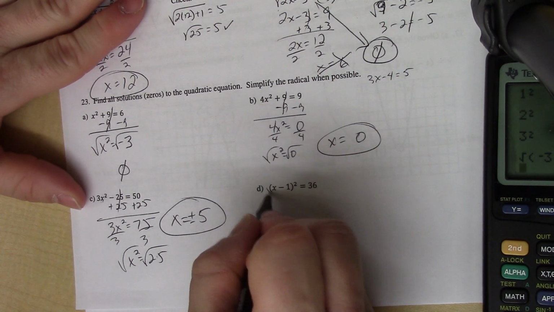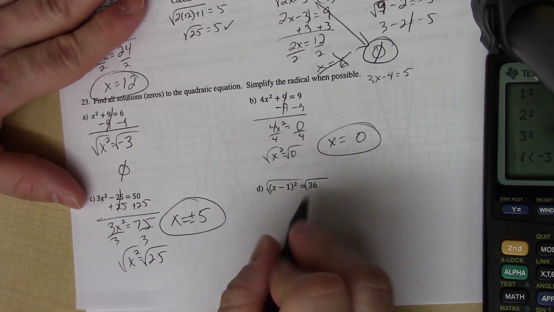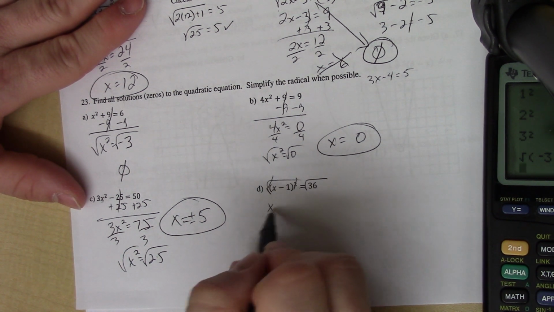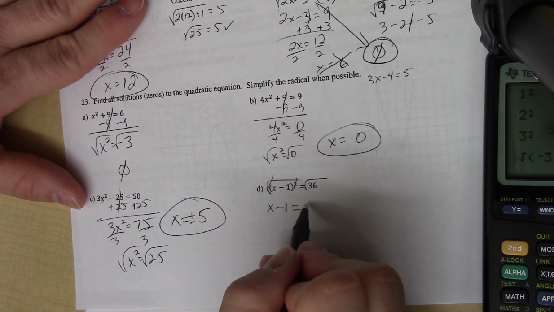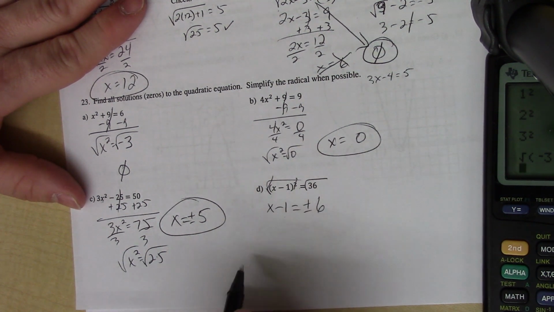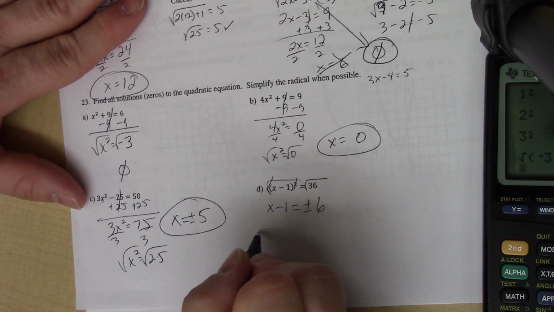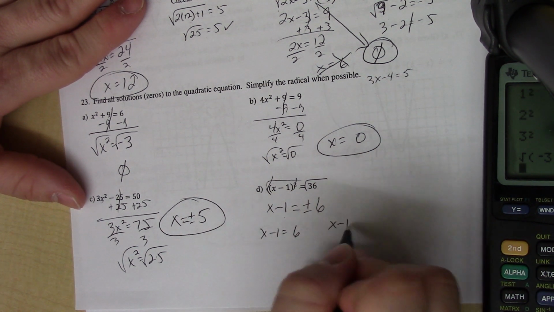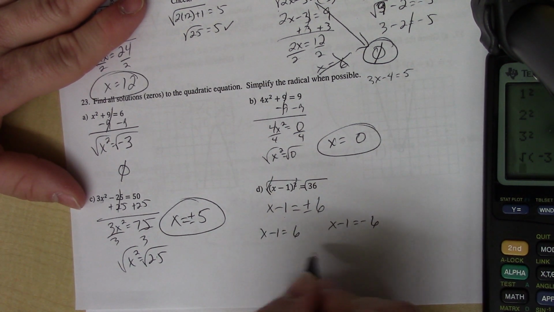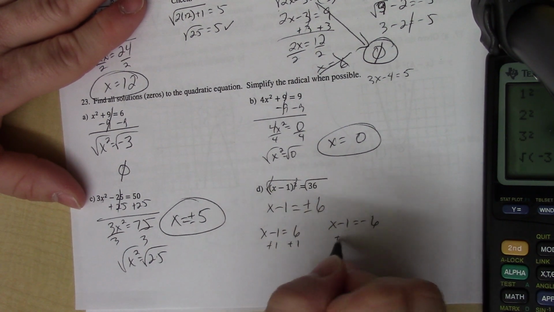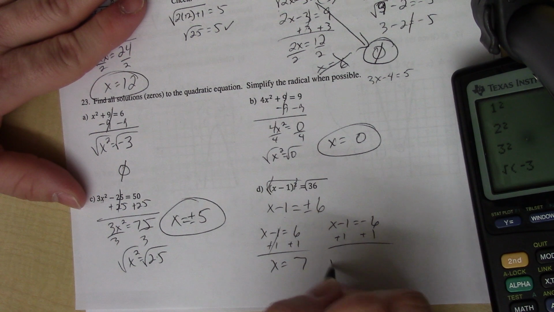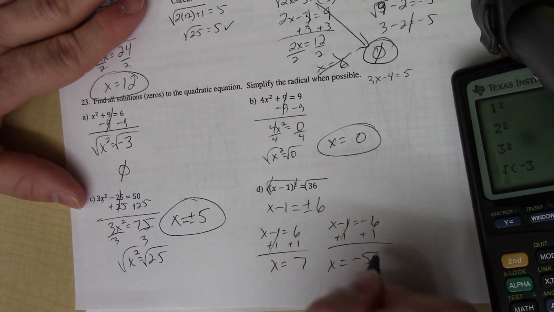And that kind of comes into play with this one. When I square root both sides right away, because there's nothing to add or subtract here, those will cancel. I get x minus 1. But again, when I square root that, I get plus or minus 6 when I'm solving for x. Now this becomes x minus 1 equals positive 6, and x minus 1 equals negative 6. And I will do the same thing to everything to solve here. x equals 7, x equals negative 5.